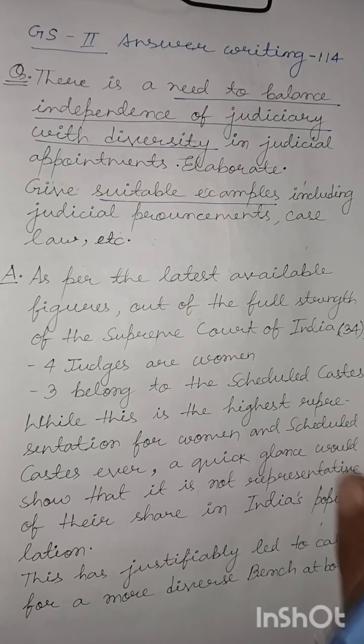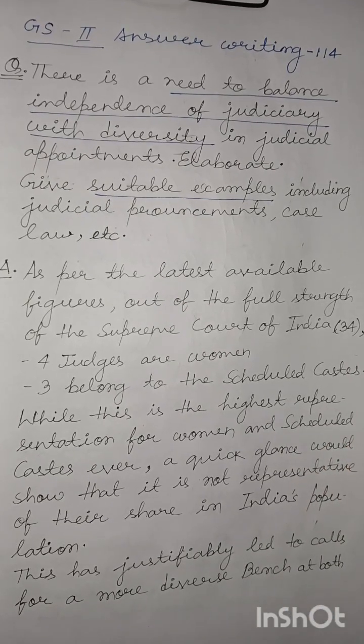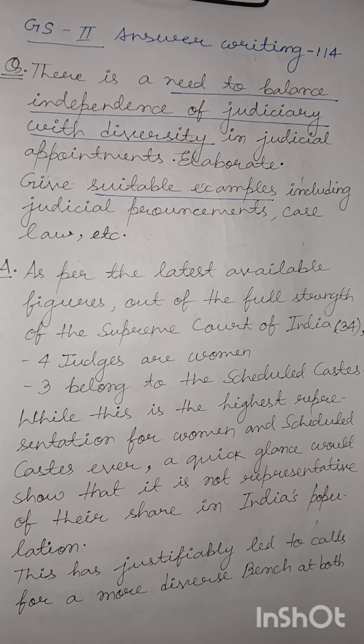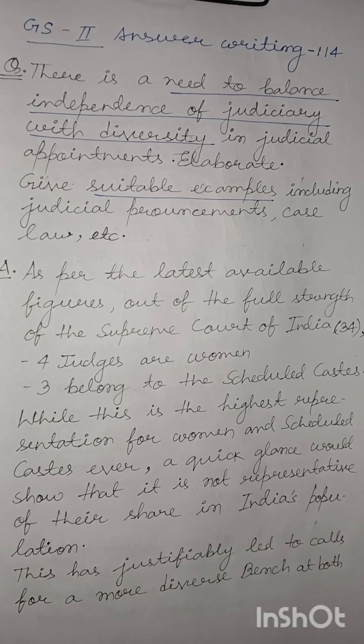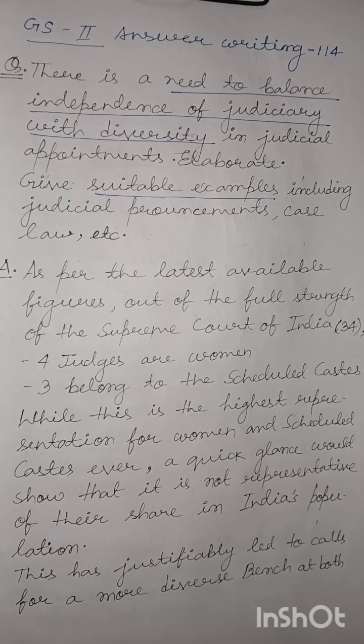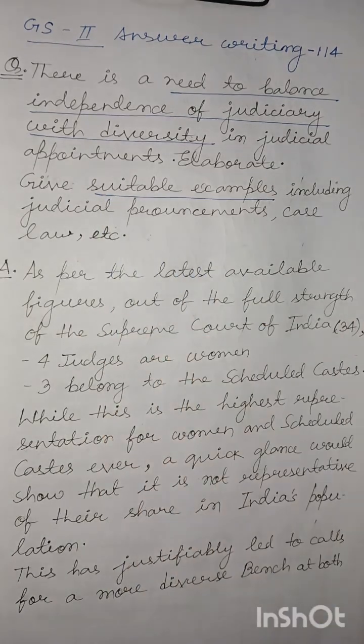As you can see, the question as usual has two parts. In the first part, we have to talk about how we have to ensure that there is greater diversity in appointments to the judiciary at the same time as respecting the independence of the judiciary. In the second part, as is customary with questions of GS paper 2, you have to talk about case law, that is, the various cases which have been pronounced by the Supreme Court and other higher courts, or for that matter, some other judicial pronouncements, etc.